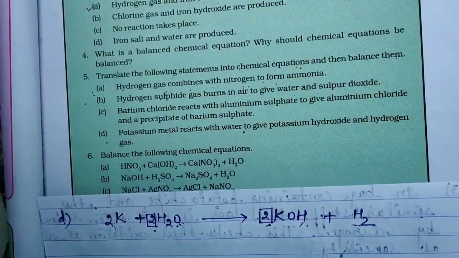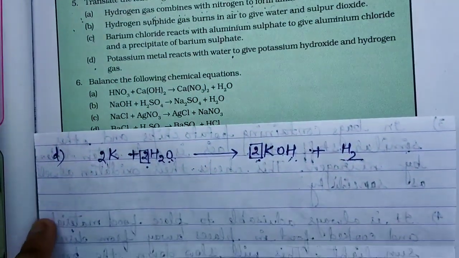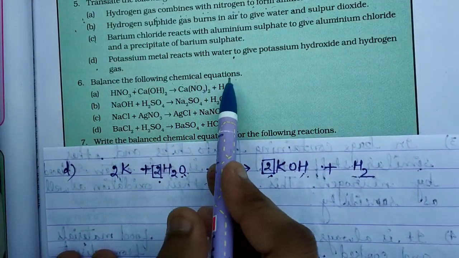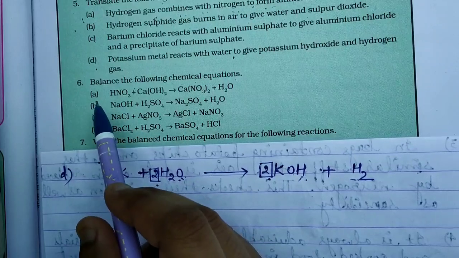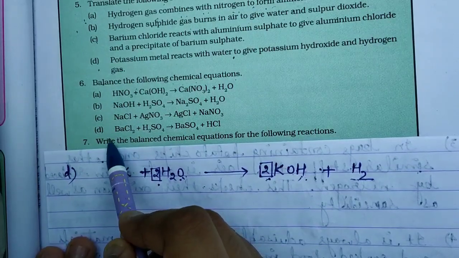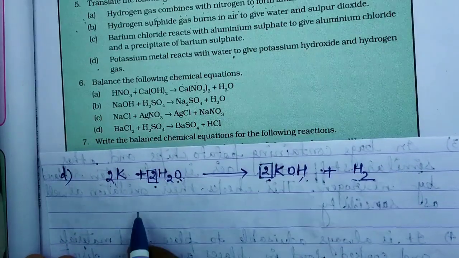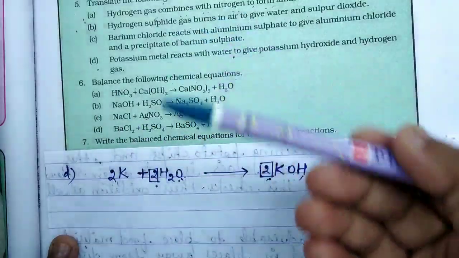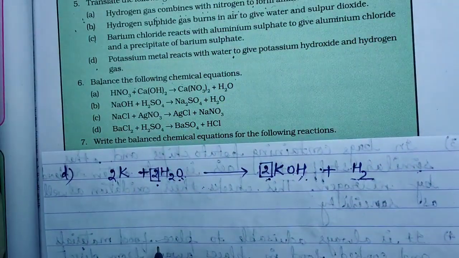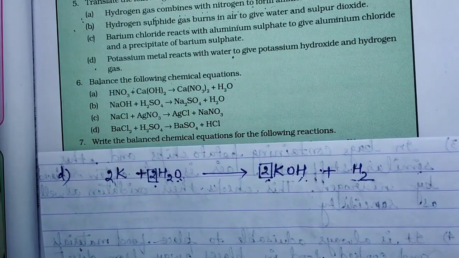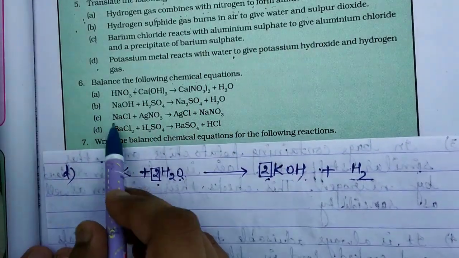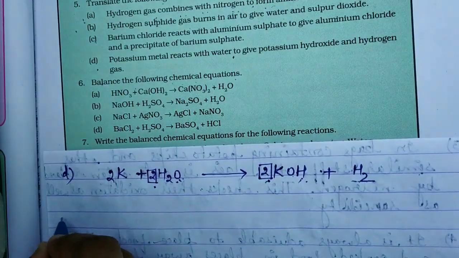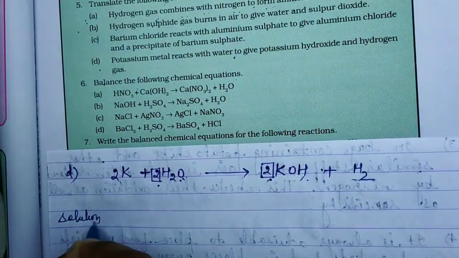Now the next question comes. Question number 6 says balance the following chemical equations. Now we have to balance these equations, parts A, B, C, D. So let's start with the first. Follow the same pattern as we used in the above question number 5. We will discuss these chemical reactions by the above method. First one, solution for question number 6.